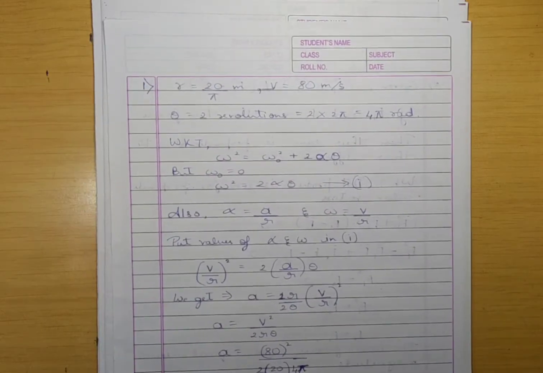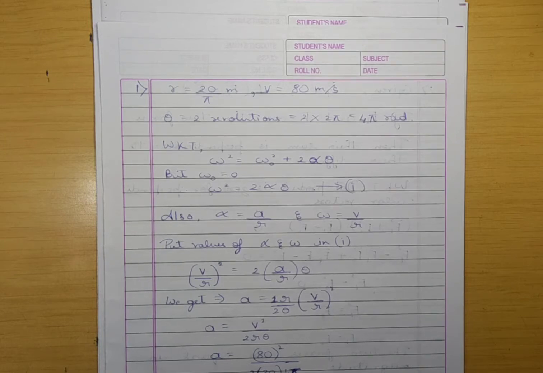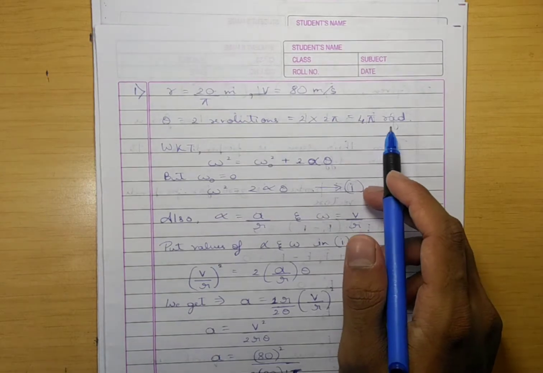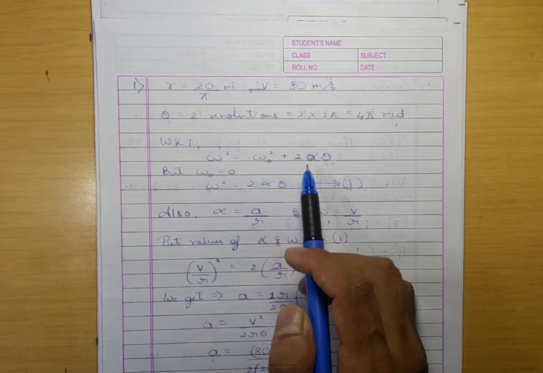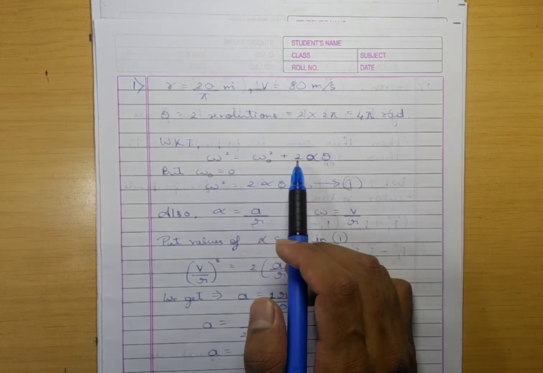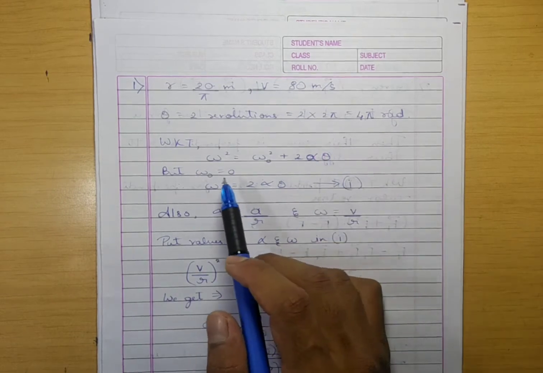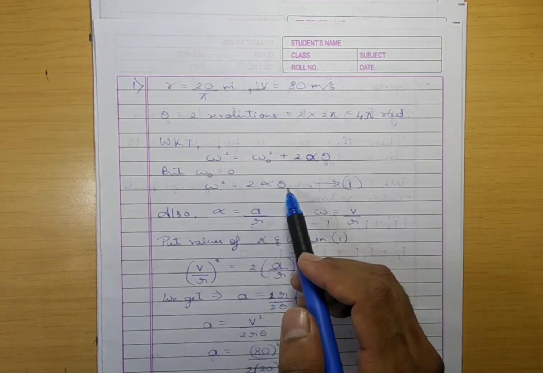So according to the problem, the radius is 20 by pi meter, velocity is 80 meter per second, and the revolutions are 2, which can be converted into radian by multiplication of 2 pi. We get 4 pi radian as the revolutions. We also know that omega square is equal to omega naught square plus 2 alpha into theta, which is similar to v square is equal to u square plus 2 as. But omega naught, the initial velocity is 0, so therefore omega square is equal to 2 alpha theta.